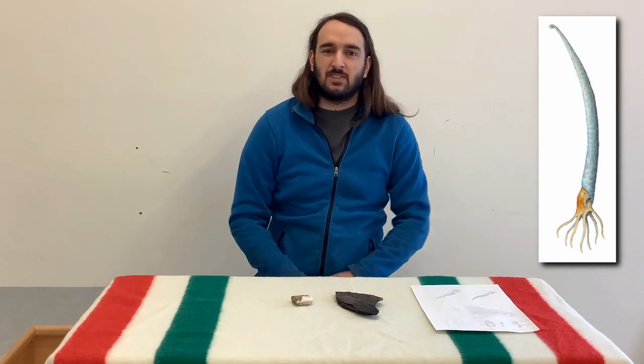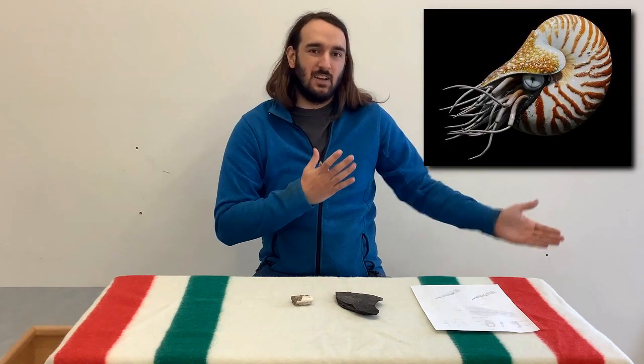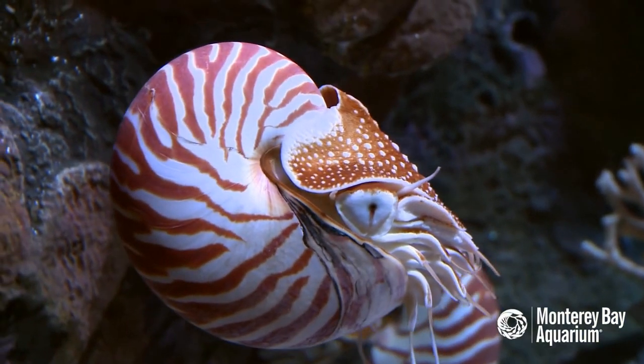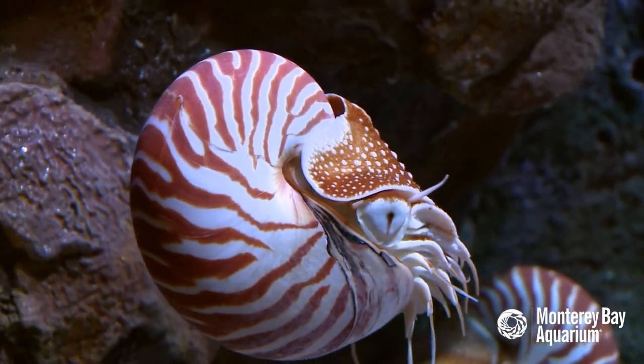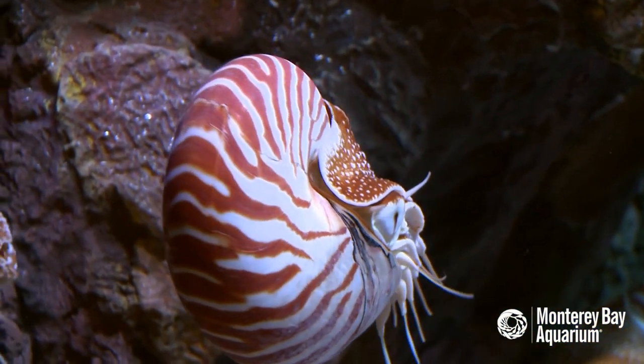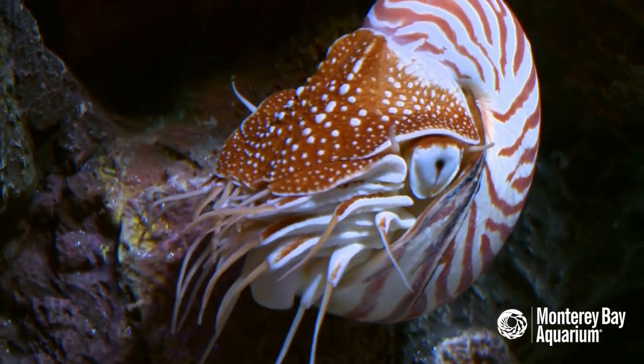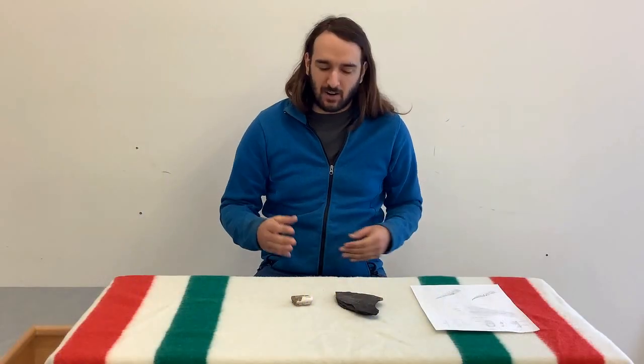Today we actually still have animals that look very similar to them, known as the nautilus. These can still be found swimming in our oceans. And some of them are even still related to these fossils here.